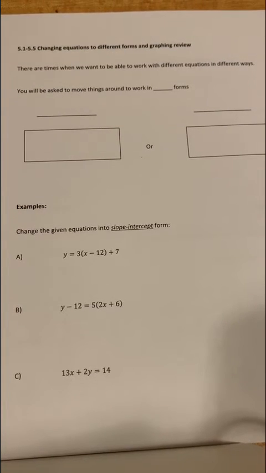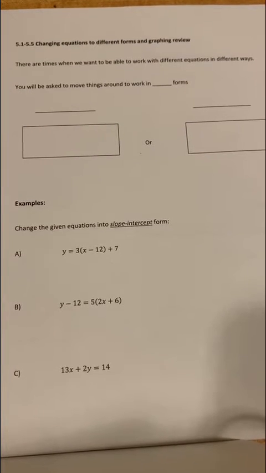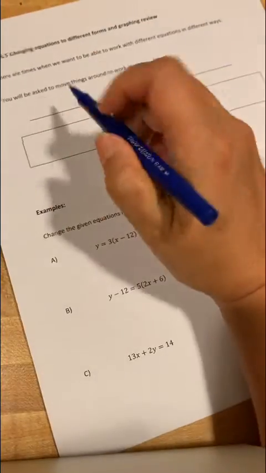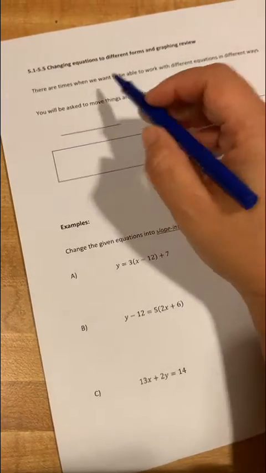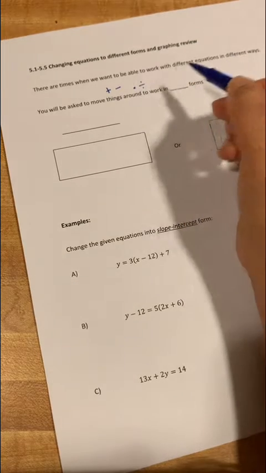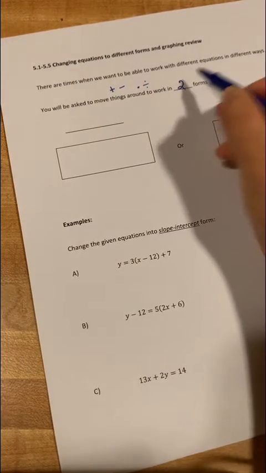If we're going to graph, it might be easier to have a y equals, so I can plug it into the calculator, make a table, find the slope and y-intercept, that sort of stuff. So all we're going to ask you to do, you're going to be asked to move things around. So like adding, subtracting, multiplying, dividing, that kind of moving around. Maybe some distributing to work in two forms.